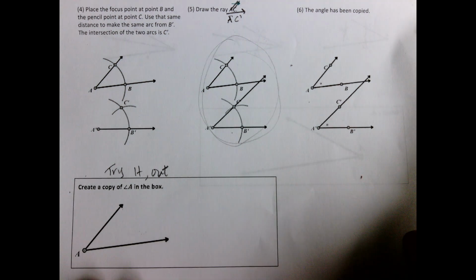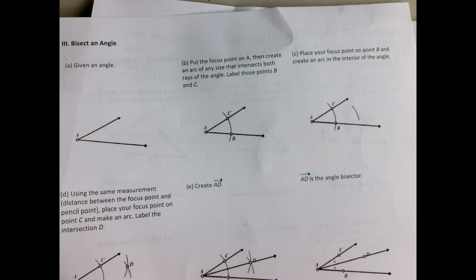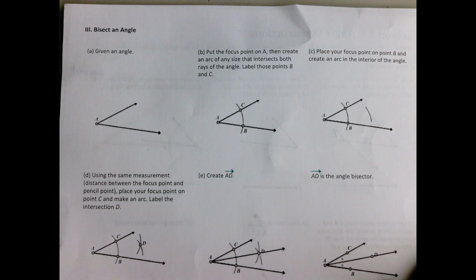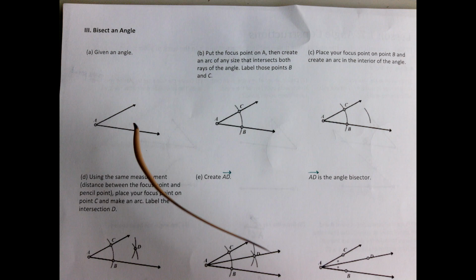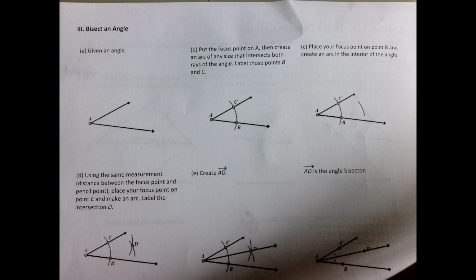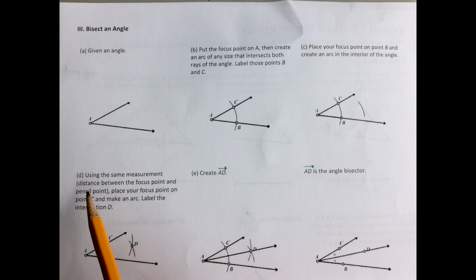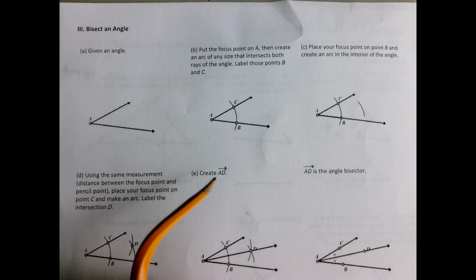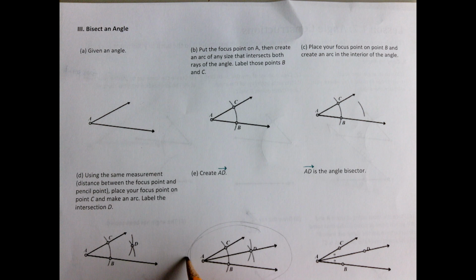After you're finished doing that, we are going to bisect an angle. And let's, again, work off of this angle here. We're given this angle, and we are going to bisect it. So let's talk about the steps to doing that. By the time we're finished, this angle here should look like that angle there. Okay?